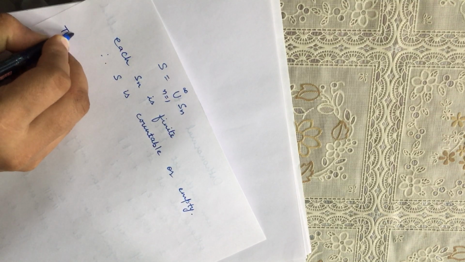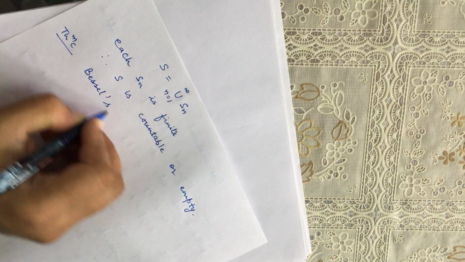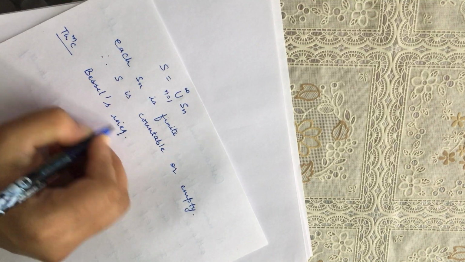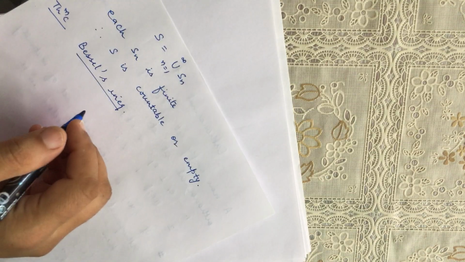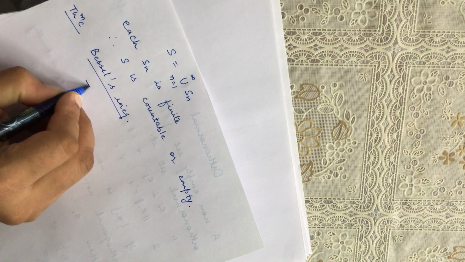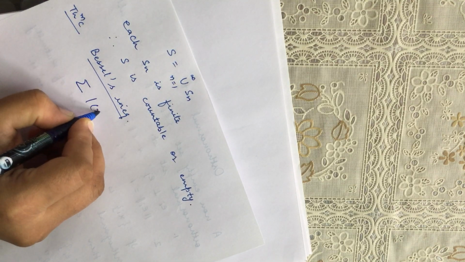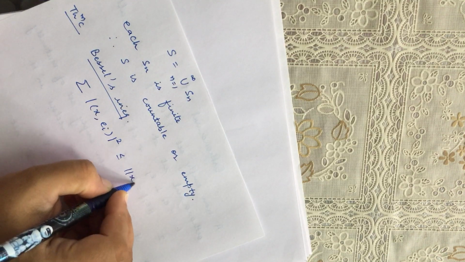Then we have theorem C, which is Bessel's inequality for the infinite case. Here, if ei is an orthonormal set in a Hilbert space H, then we have to prove that the summation of |⟨x, ei⟩| whole square is less than or equal to norm x square.